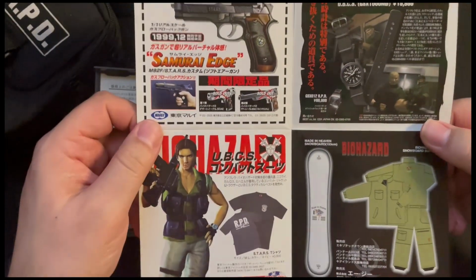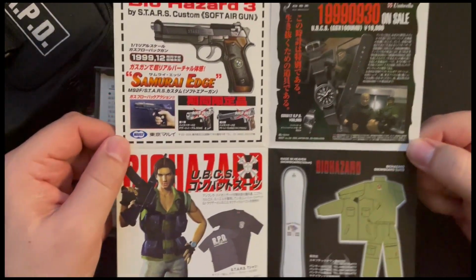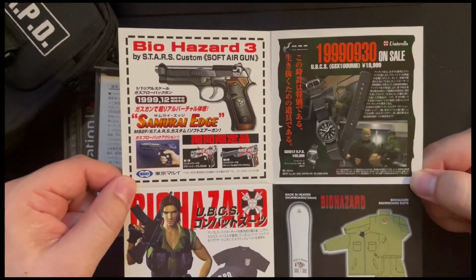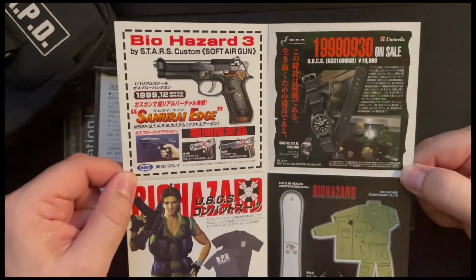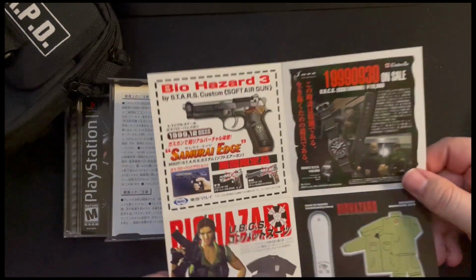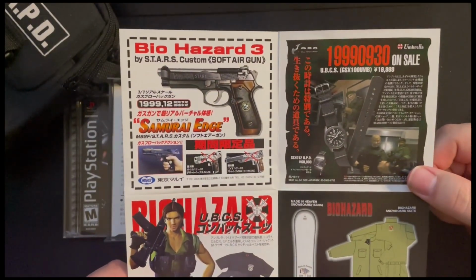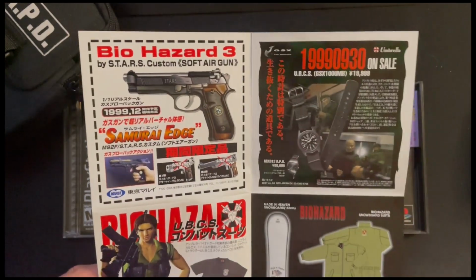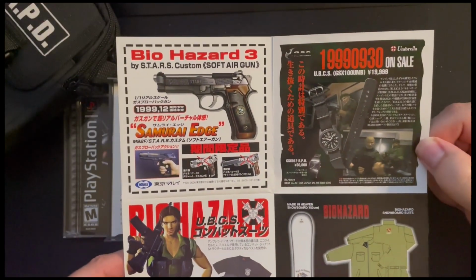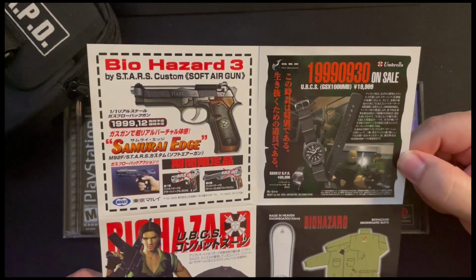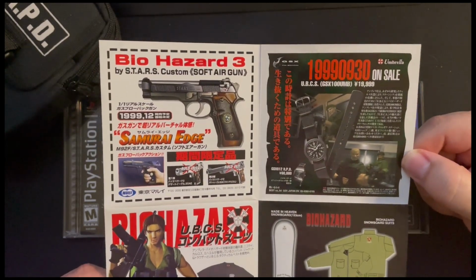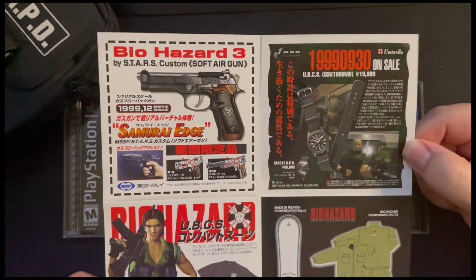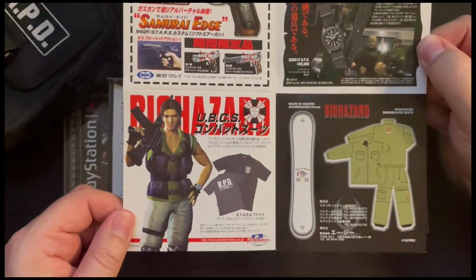A lot more stuff came included into other things as well. You could get the Biohazard 3 STARS custom soft air gun, airsoft type of weapons, with the STARS logo on the side, which I will show a bit, as I do have a version of that called the Virus version, which shows the Samurai Edge, which is what is included. This also has the UBCS watch on the right here that they actually wear in the game, which is really cool. Very difficult to find, and I'll be honest, I haven't actually seen that.